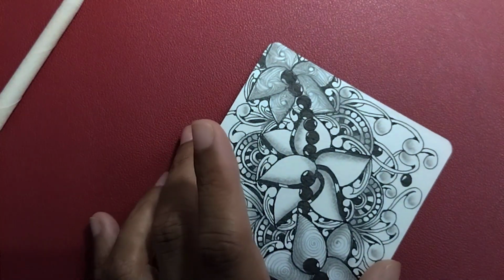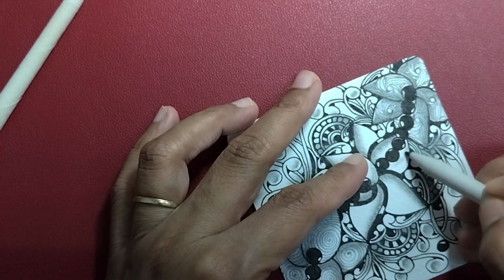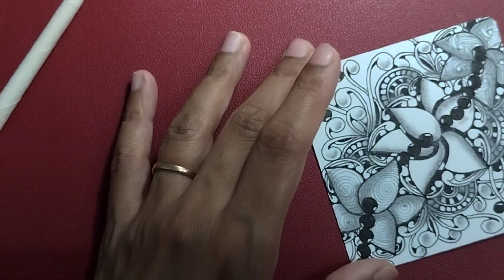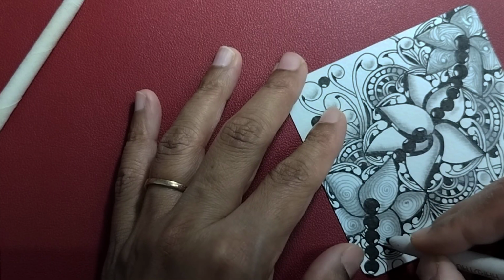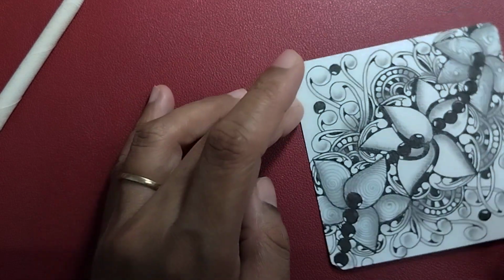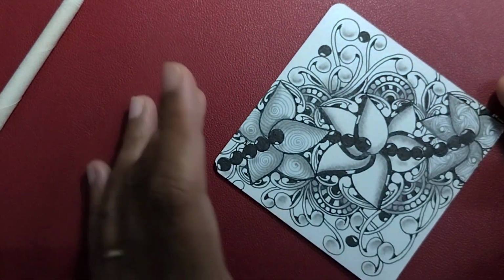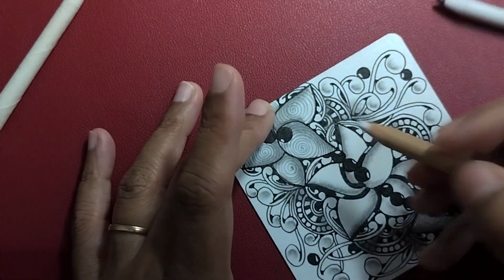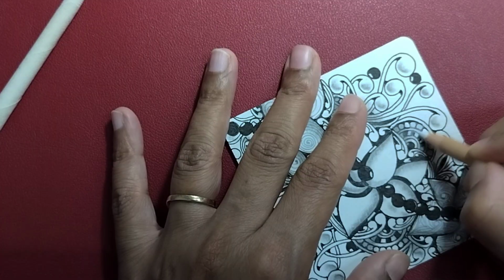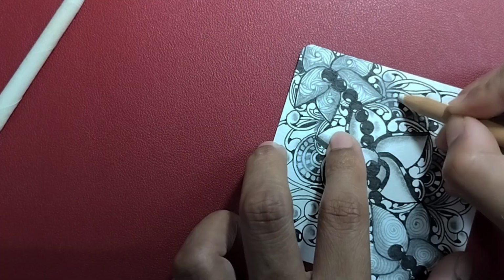You can also choose to add some shadow under the beads at some of the places where you think they will be visible. Just a slight touch. Yes, you can also highlight with chalk here. So your moons come to life.